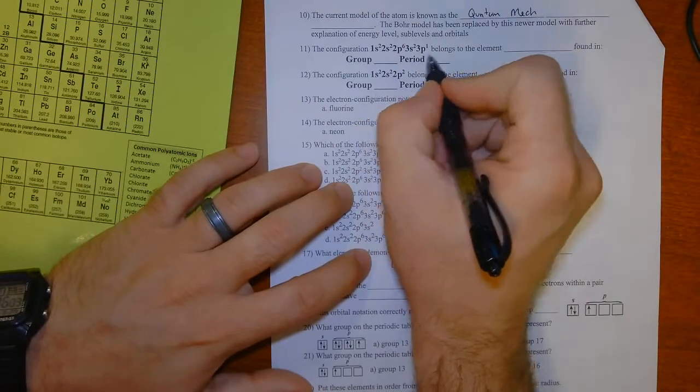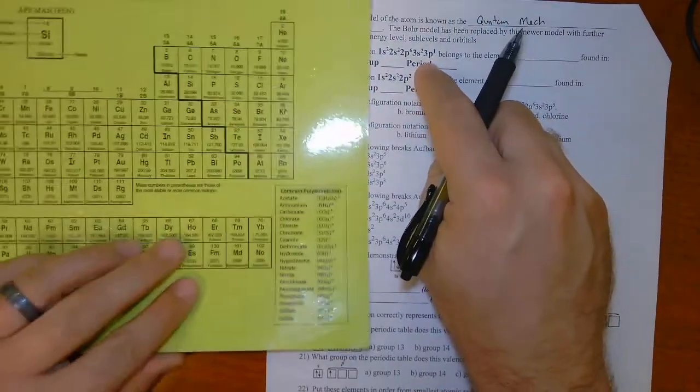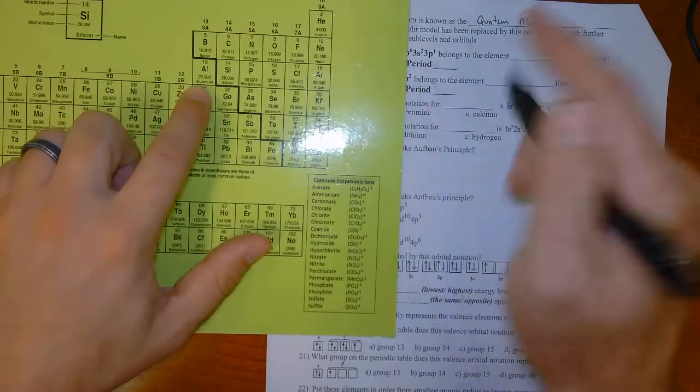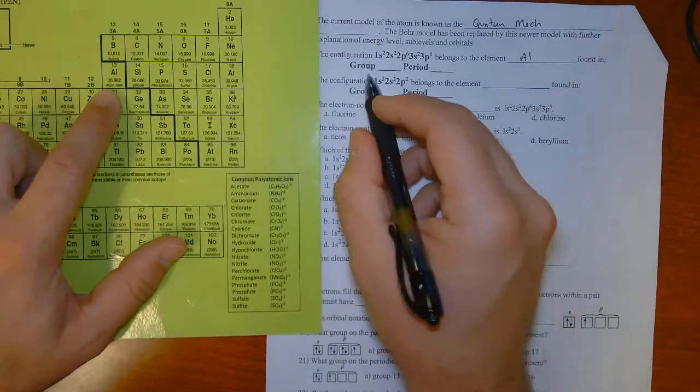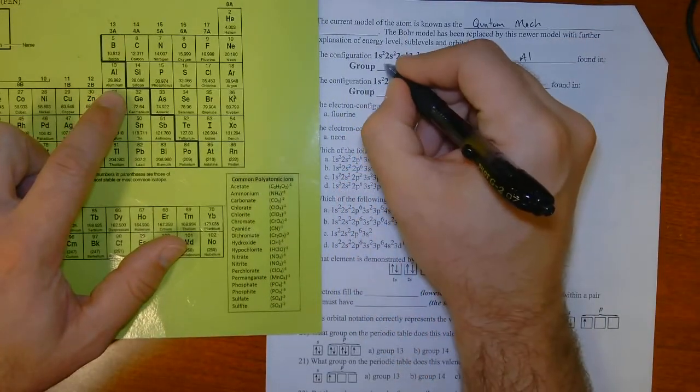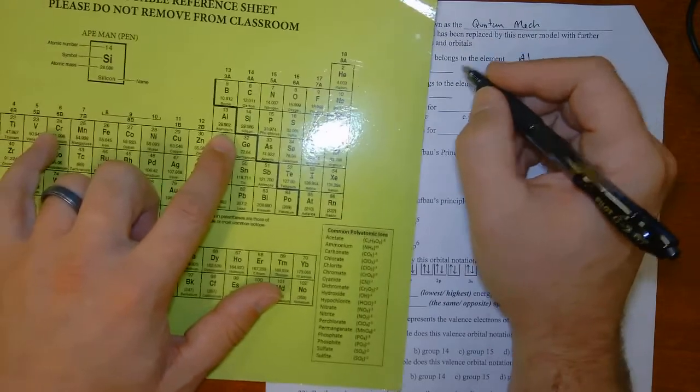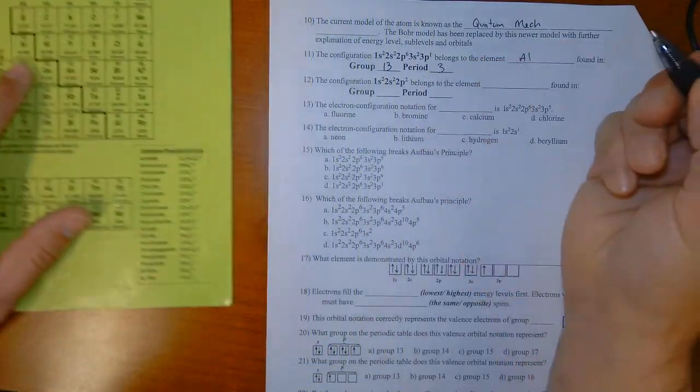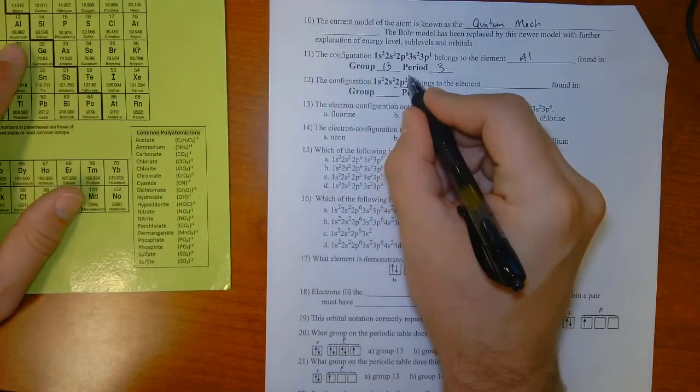The configuration of this belongs to the element, so 3p1. 3p1 is aluminum, found in group 13 in period 3. Configuration of this, so 2p2.